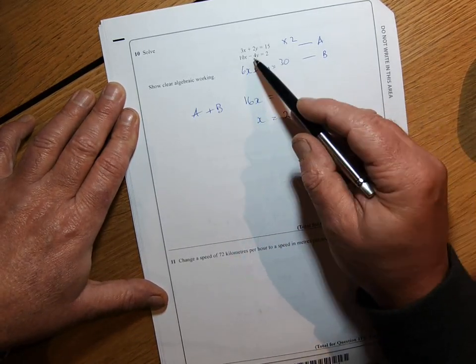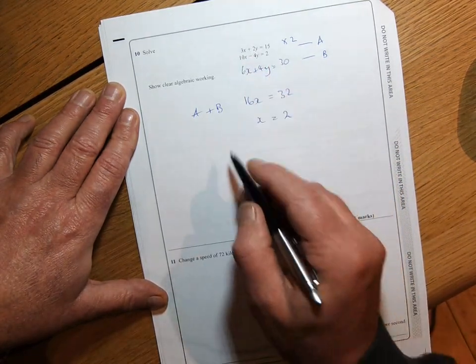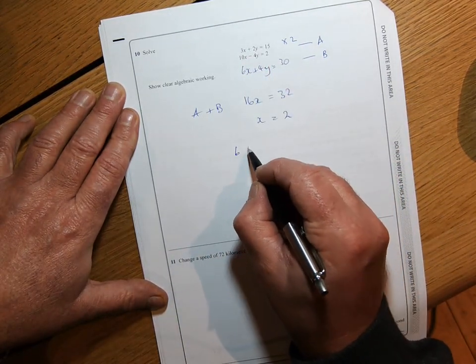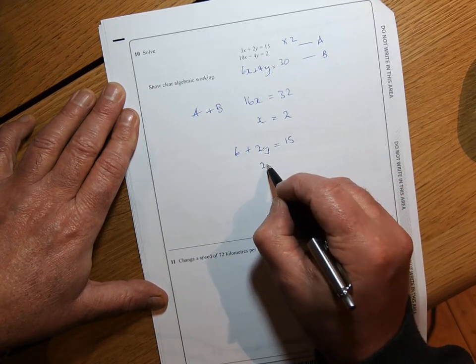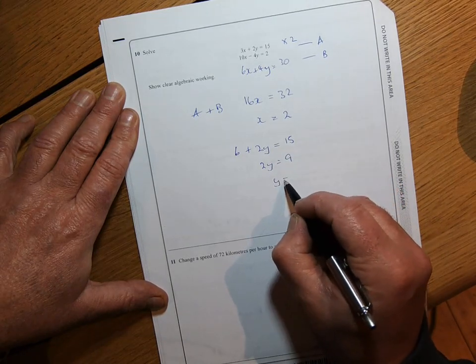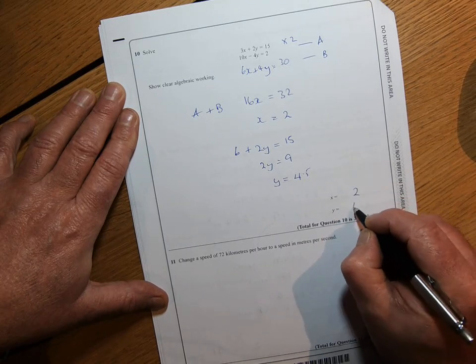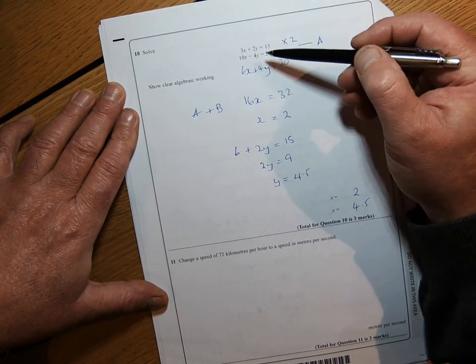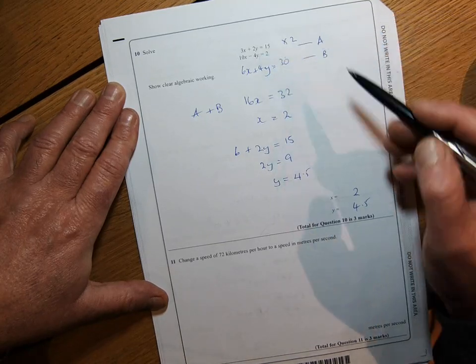Now to get y, I'm going to substitute back into one of the equations. I'm going to do the original one, this one. So 3 times 2 is 6, plus 2y equals 15. So 2y equals, take away 6 from both sides, 9. So y equals 4.5, and there's my answers: 2 and 4.5. You might want to check, see if it works. So x is 2, y is 4.5, that works.